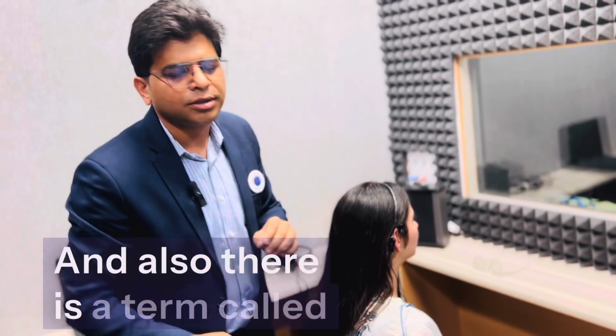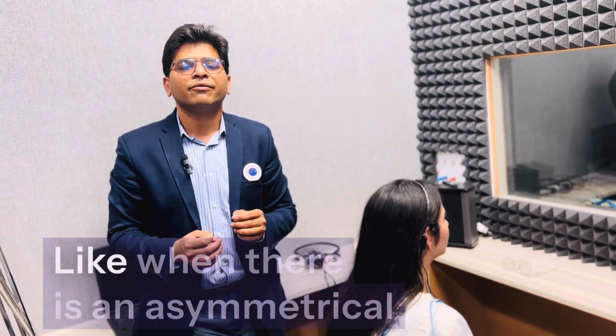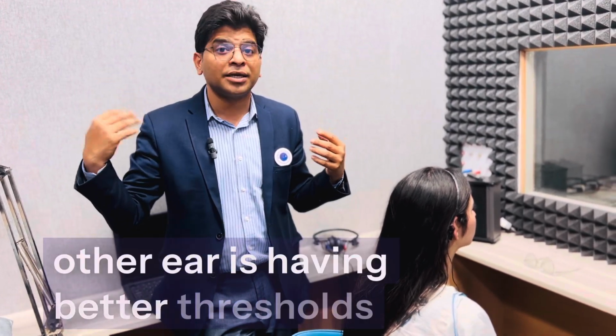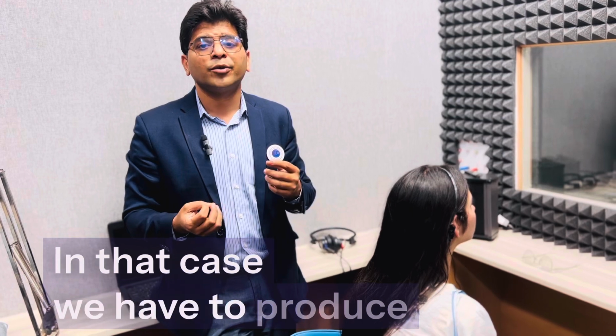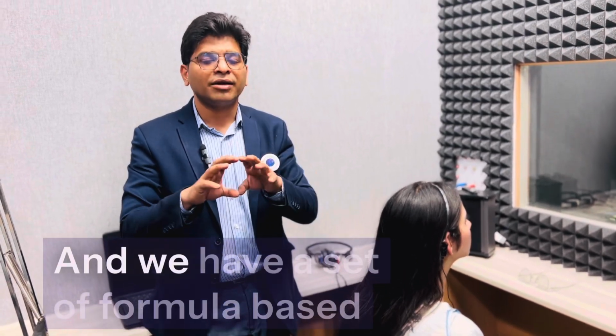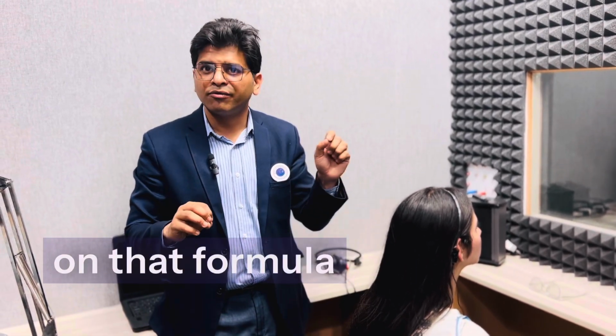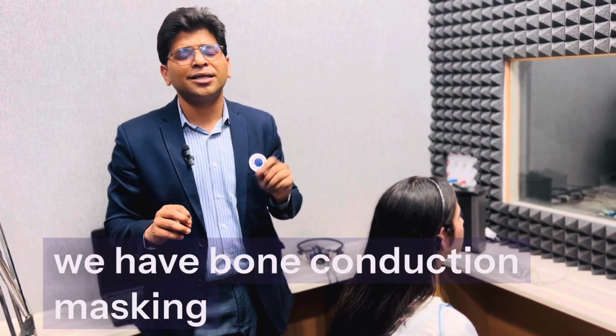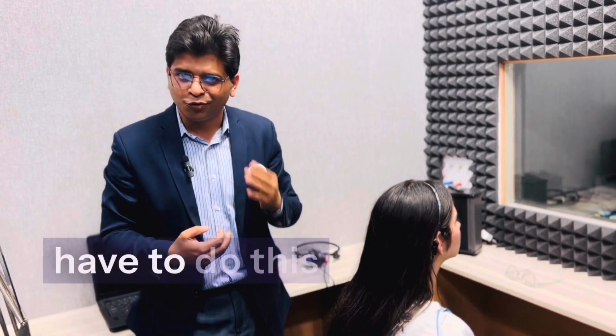And also there is a term called masking, like when there is an asymmetrical hearing loss, more in one ear and the other ear is having better thresholds. In that case, we have to produce the sound, and we have a set of formula. Based on that formula, we do the masking. We have air conduction masking, we have bone conduction masking, and this is actually a little tedious process, but still we audiologists have to do this.